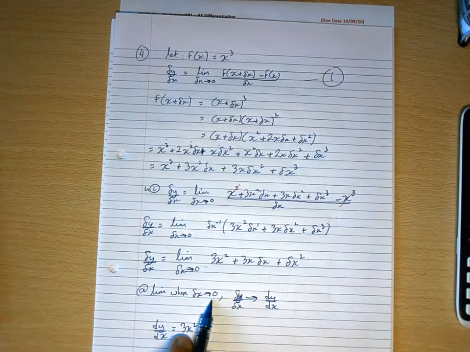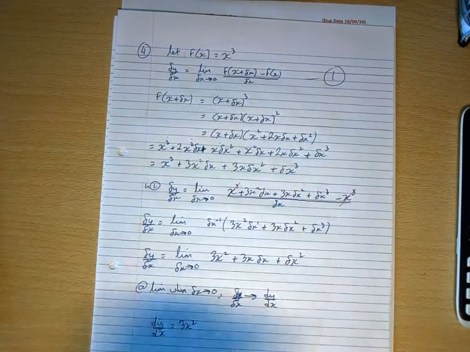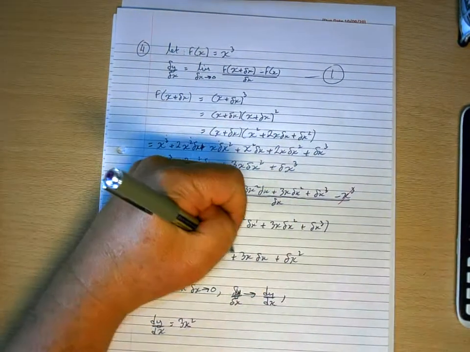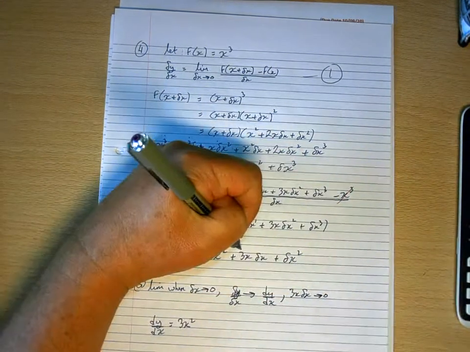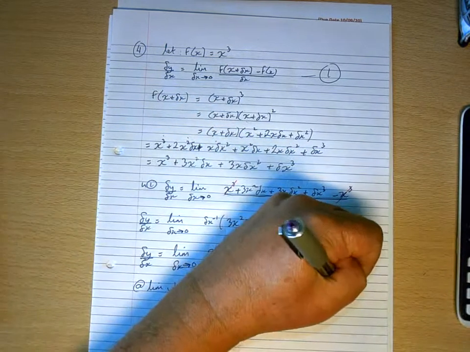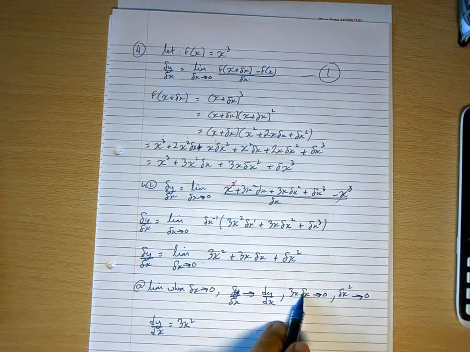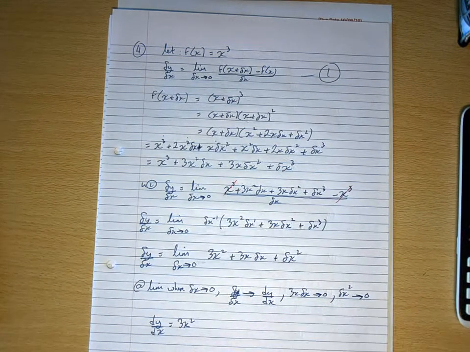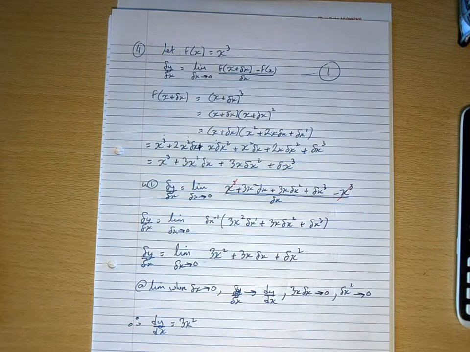As delta x pushes closer and closer to 0, that term and that term also go to 0. So 3x delta x tends to 0 and delta x squared tends to 0 because that is getting closer and closer to 0. The multiple of it will be, and so will that. So at that limit, we end up with the differential that we know is 3x squared.